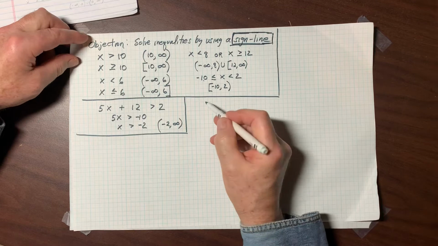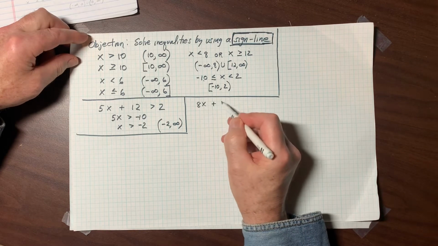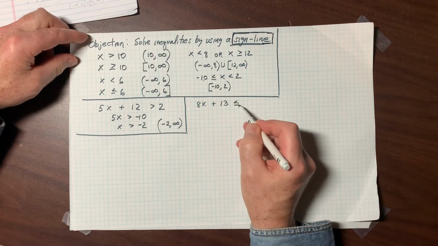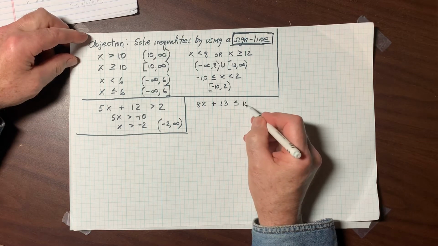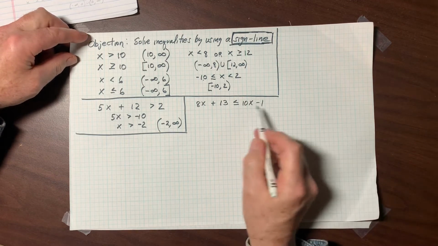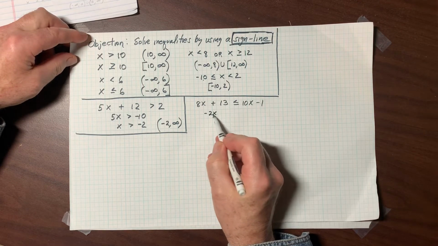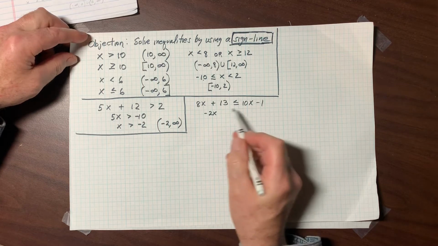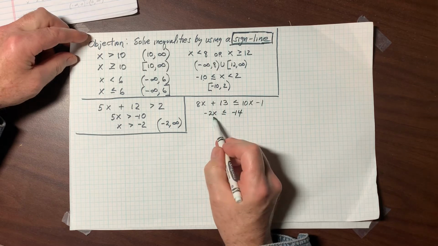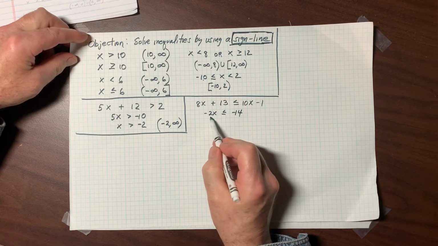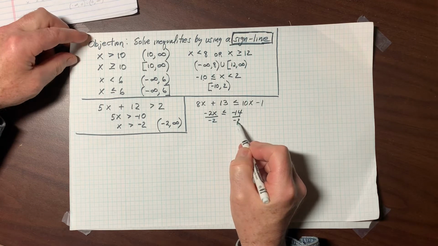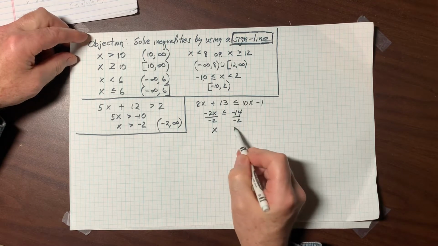Let's suppose we have 8x plus 13 is less than or equal to 10x minus 1. So if I subtract 10x from both sides, I'd have negative 2x here. If I subtract 13 from both sides, I'd have negative 14 here. The next step algebraically, of course, is to divide both sides by negative 2, which gives you x is greater than or equal to 7.